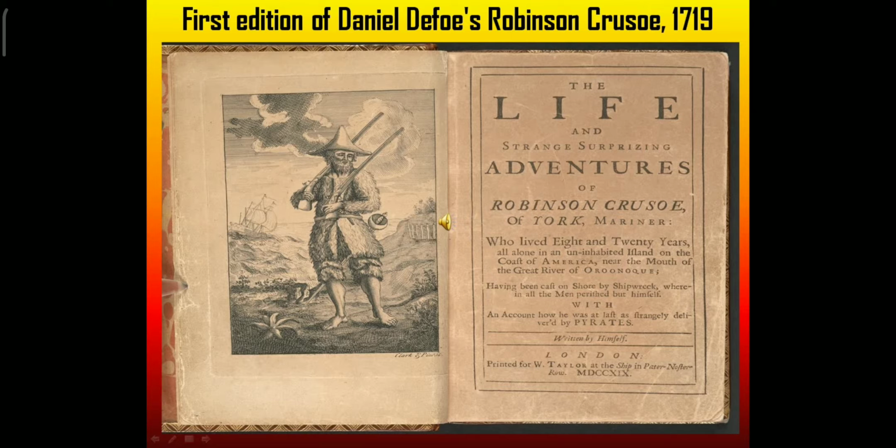So this is the full title with which this book came out for the first time in the year 1719. But down the years, it has been simplified into Robinson Crusoe.